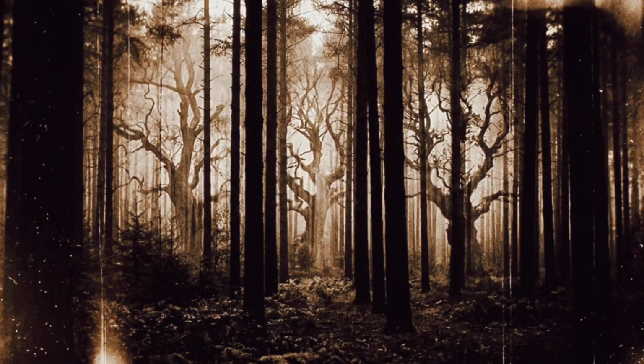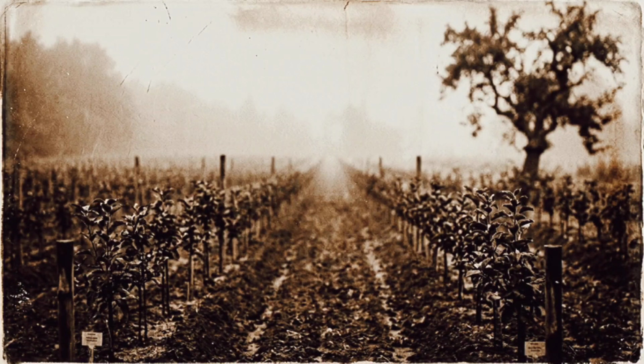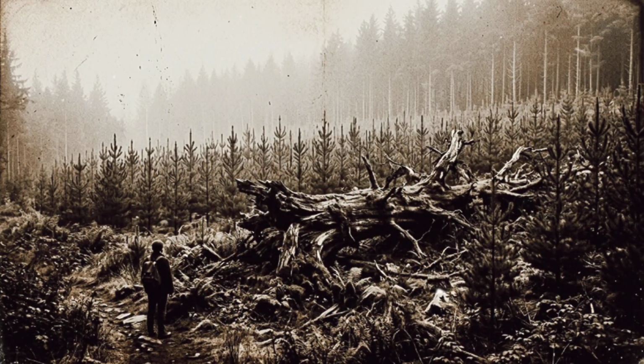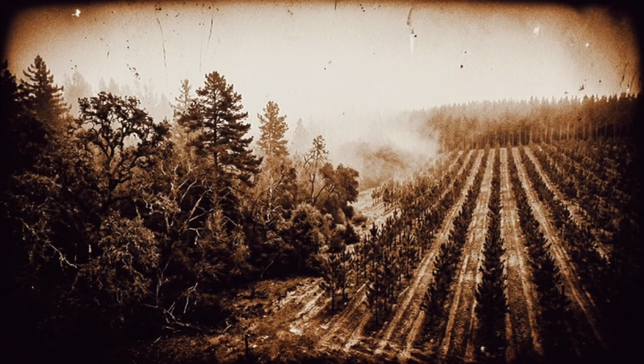They are layered. Old trees, young trees, fallen trunks, gaps in the canopy, variations in height and density. A natural forest is not uniform. It is chaotic, shaped by time and randomness. And yet, in certain places, that chaos is missing. Instead, there is consistency, a kind of quiet order.